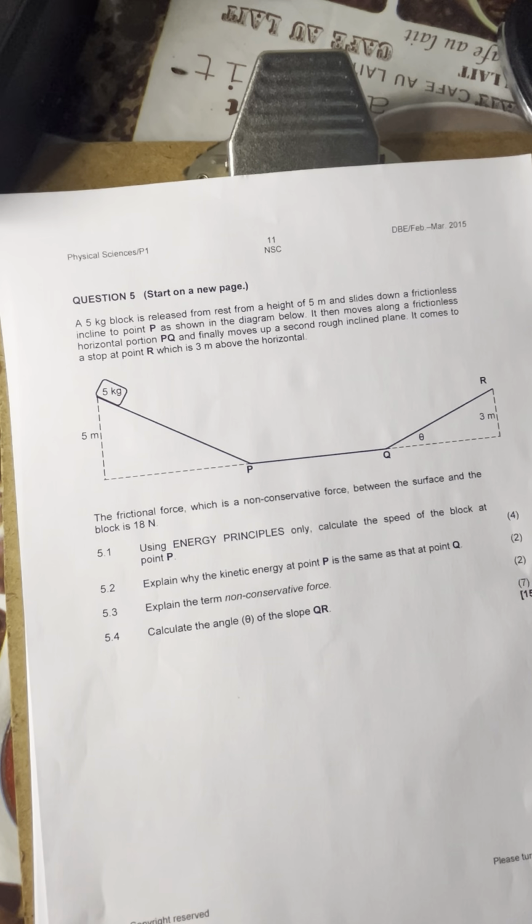This thing from rest means that the initial velocity is 0. So we start there from rest at a height of 5. So this is the initial height. Initial height is 5, and slides down a frictionless incline to point P, as shown in the diagram below.